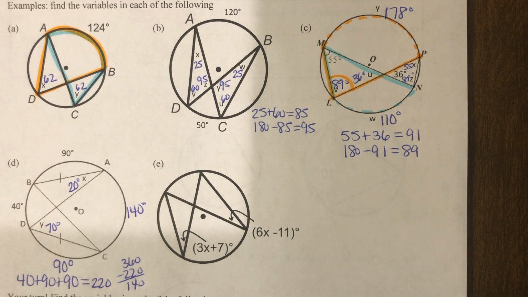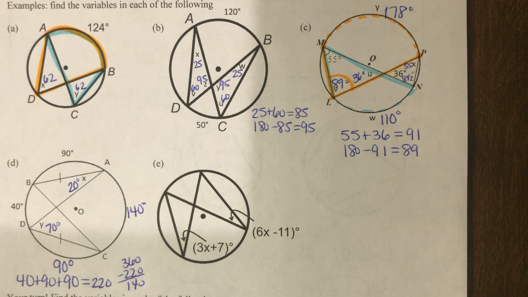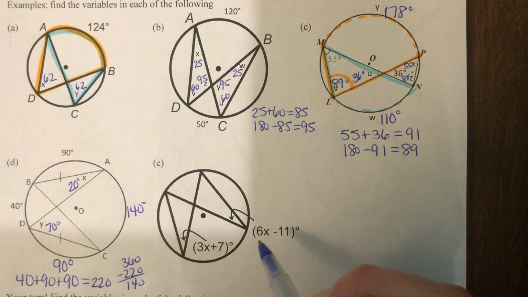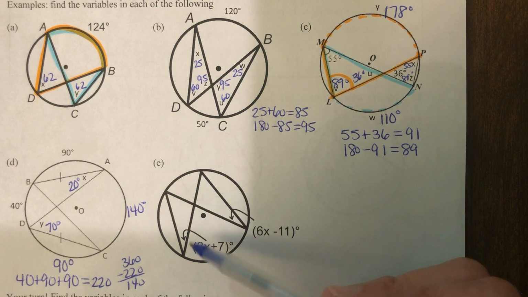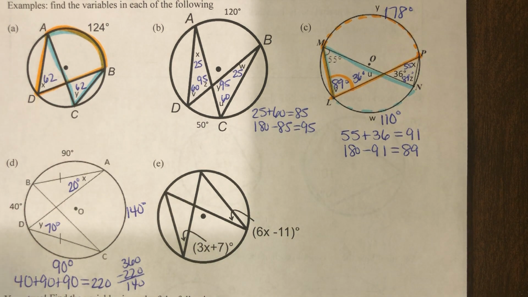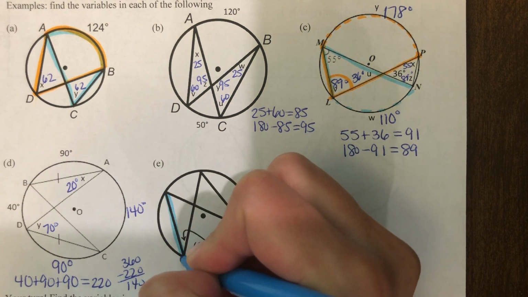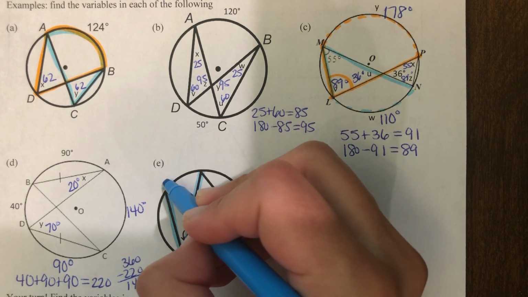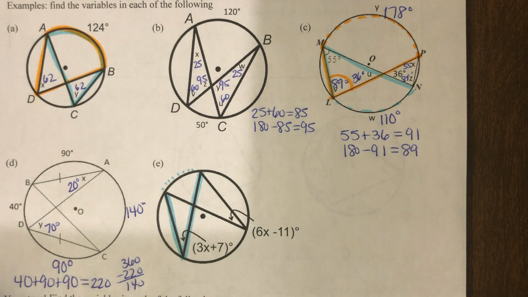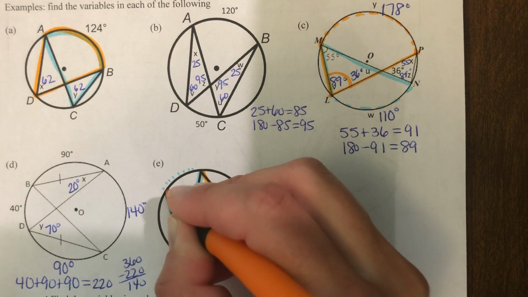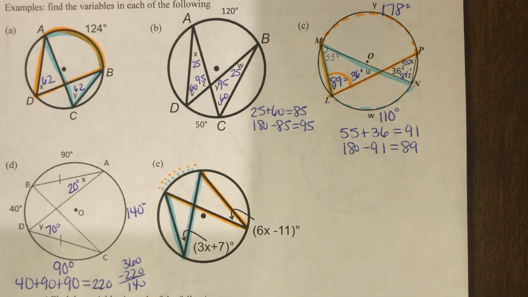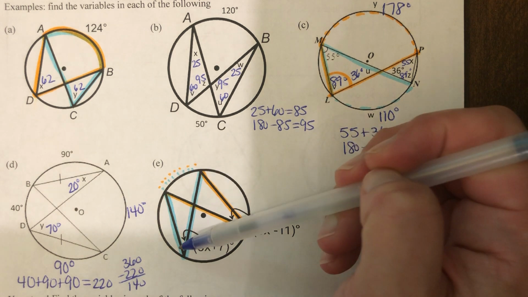All right, last one in this section. So unfortunately, they don't give us the corresponding intercepted arc. So if I follow this angle out, I see it's the arc up here. If I follow this angle out, it has the same arc. Now, I don't know what that arc is, but they must both be half of that arc.